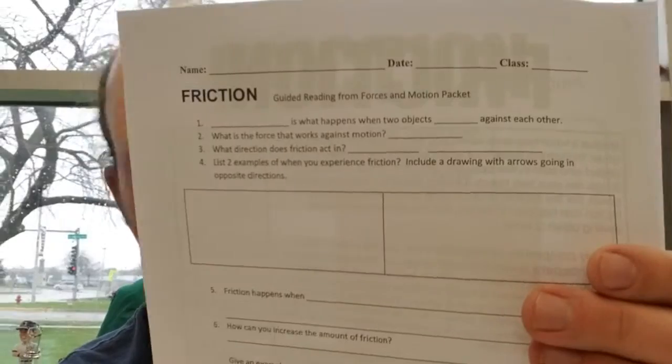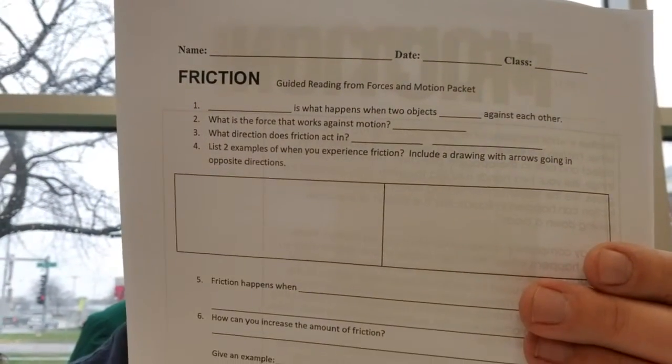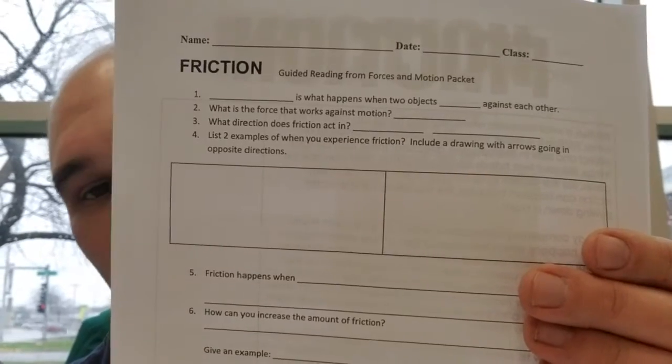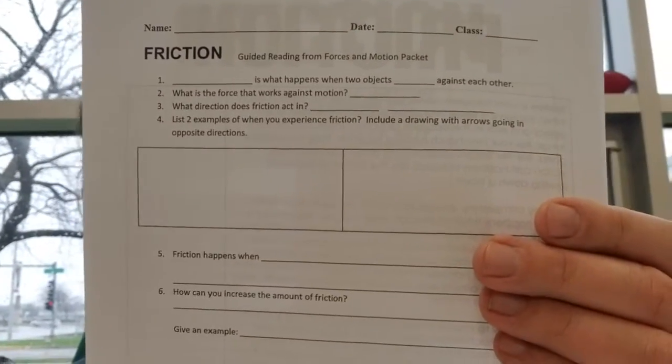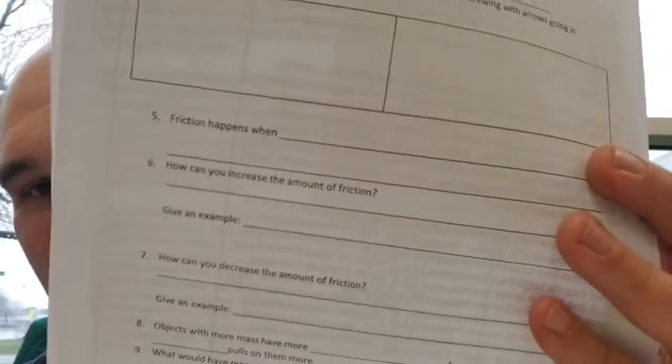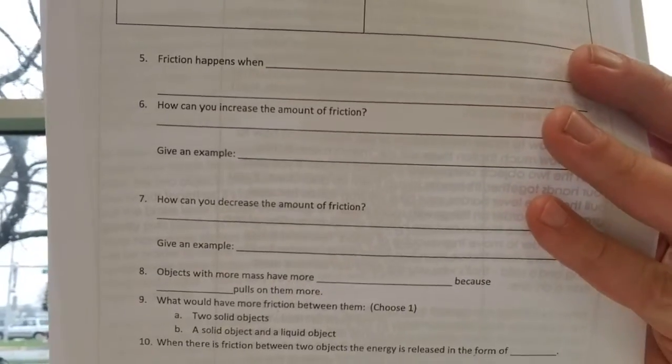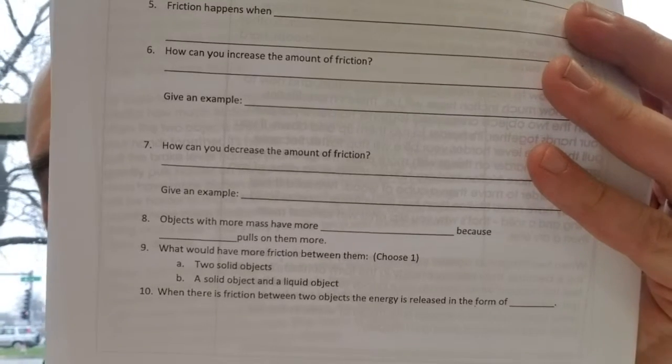Answering the questions on here. So going through and doing your best. Blank is what happens when 2 objects blank against each other. What is the force that works against motion? I'm just going to go ahead and hold this up so you guys can actually see it. What direction does friction act in? List 2 examples of when you experience friction. Include a drawing with arrows going in opposite directions. So that's actually showing our force arrows. Friction happens when? How can you increase the amount of friction? Give an example. How can you decrease the amount of friction?